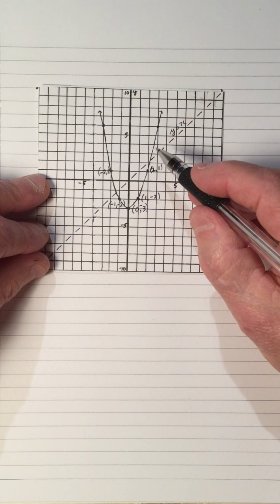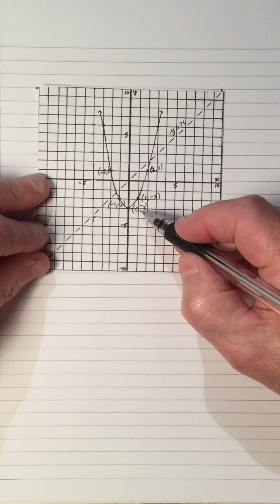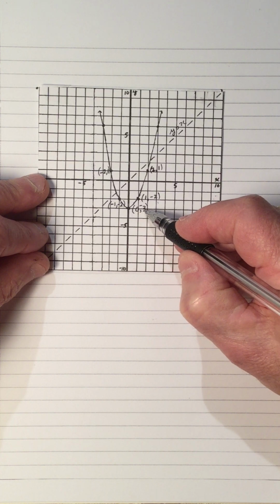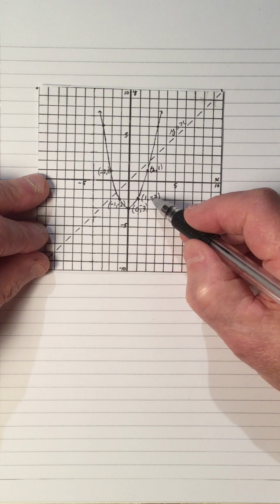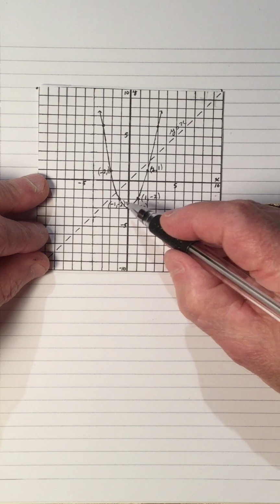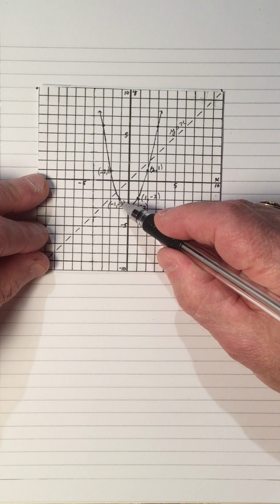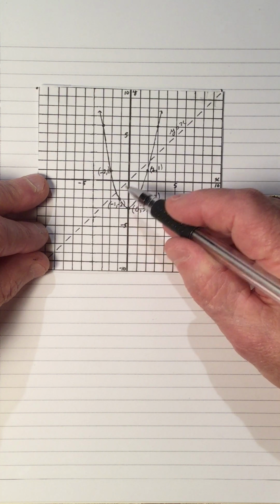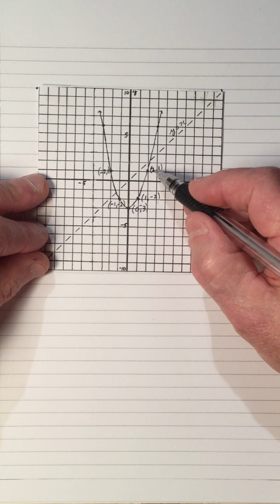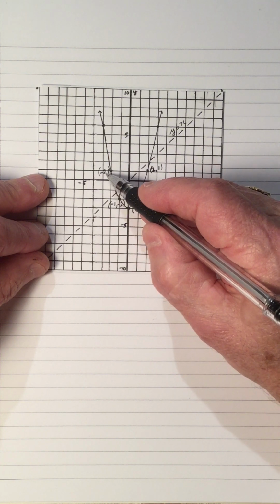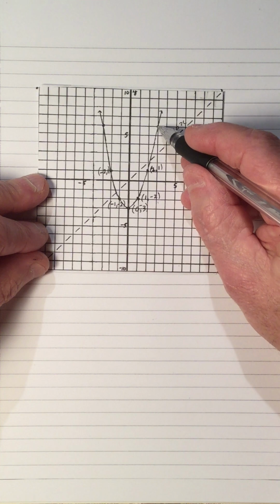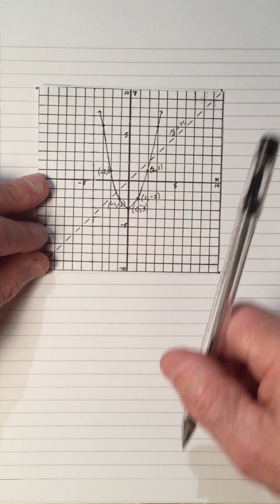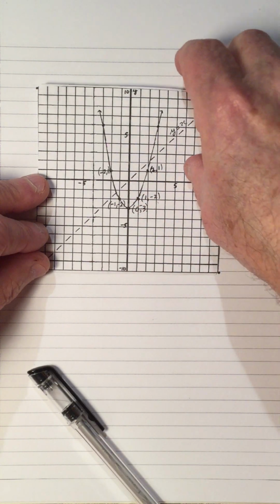That means x becomes y and y becomes x. So this (0, -3) becomes (-3, 0). This (1, -2) becomes (-2, 1). This one becomes (-2, -1). And this one becomes (1, 2). And this one becomes (1, -2). And we also have two more points on the parabola.